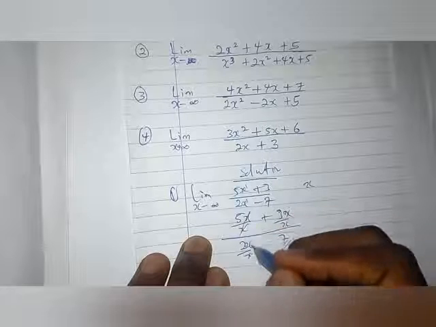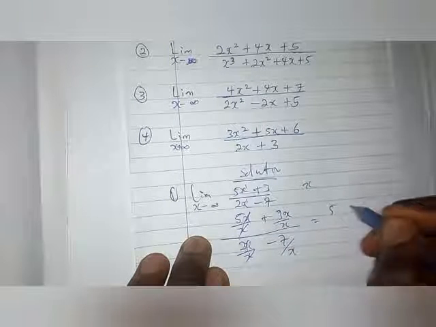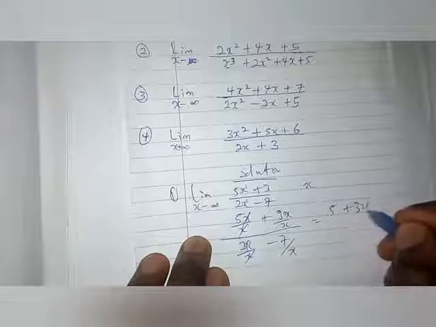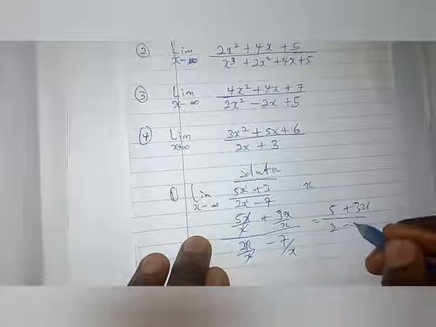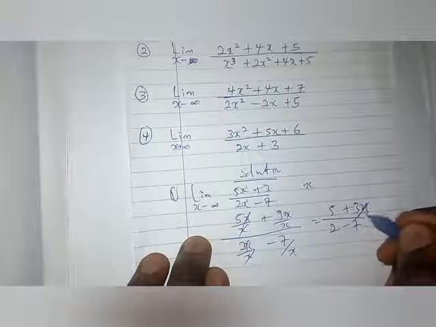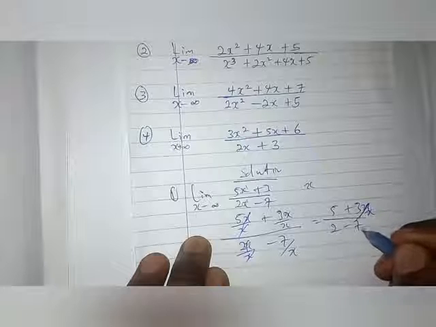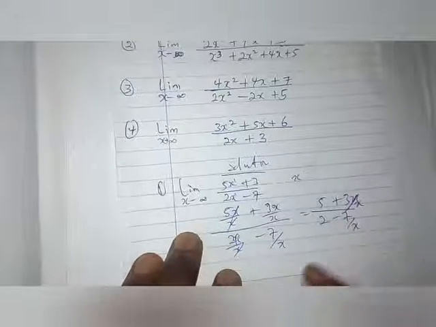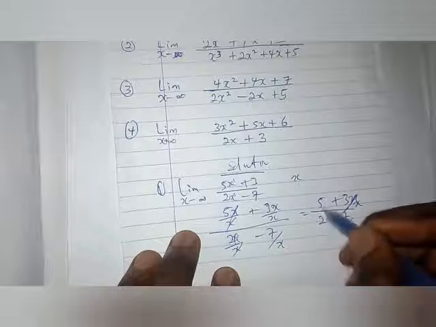So the x's cancel, and we have 5 plus 3 over x, all over 2 minus 7 over x.